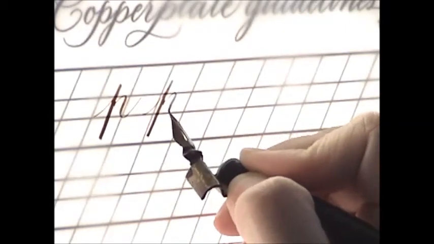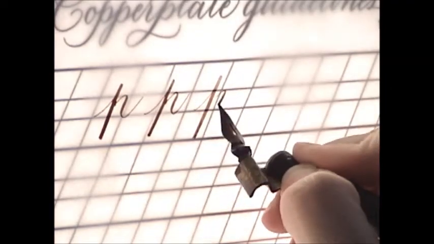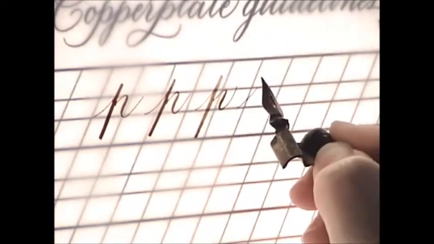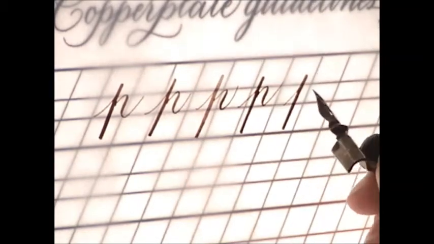I'm going to start by showing you the letter P, which we haven't done before, but we have learned all of the strokes needed to make the letter P, which is basically just your full pressure stroke, as well as your pressure and release stroke that you learned for the letter N.